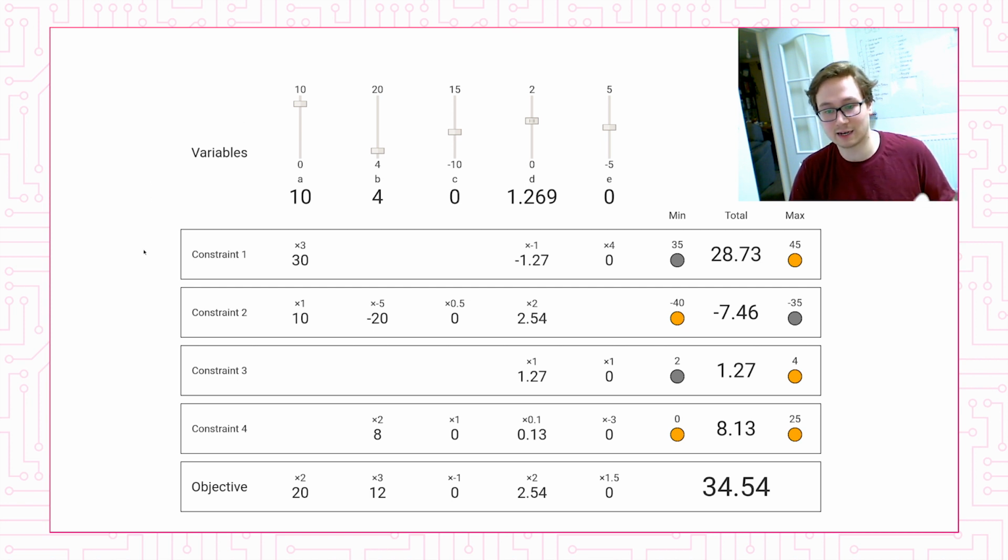Where in SAT we had clauses, in linear programming we have constraints. A constraint is made up of a coefficient for each variable and some bounds. For example, constraint 1 says that 3a minus d plus 4e has to be between 35 and 45. When all 4 of our constraints are satisfied, although you're allowed any number, then the solution is valid.